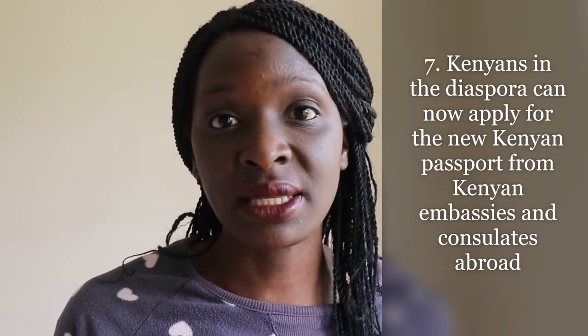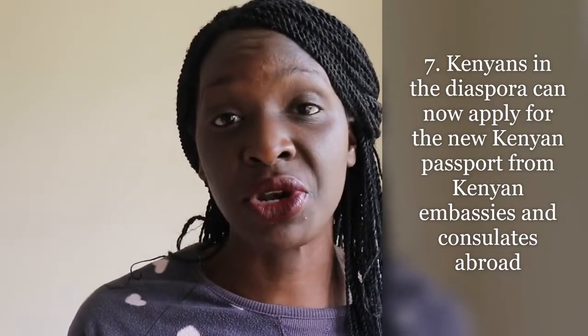So according to a circular from the Ministry of Internal Security, Kenyans in the diaspora are able to apply for new Kenyan passports in the following Kenyan embassies and consulates overseas. So number one is Washington, D.C. in the US, London, UK, Berlin in Germany, Paris in France, Dubai in the United Arab Emirates, and Pretoria in South Africa. So if you have been able to successfully apply for your passport at any of the centers above, please share with us your experience in the comments below.